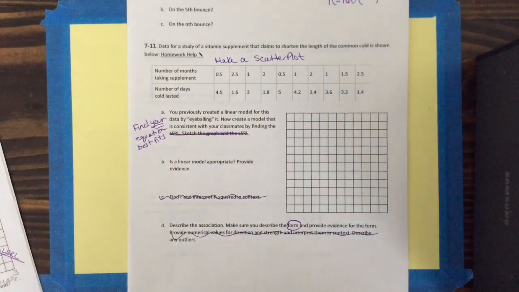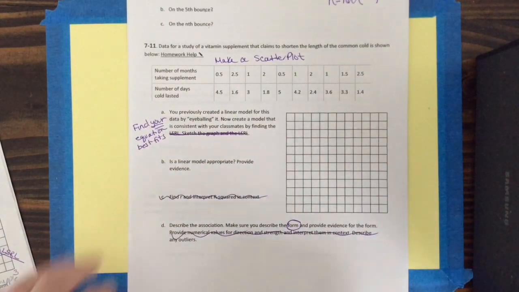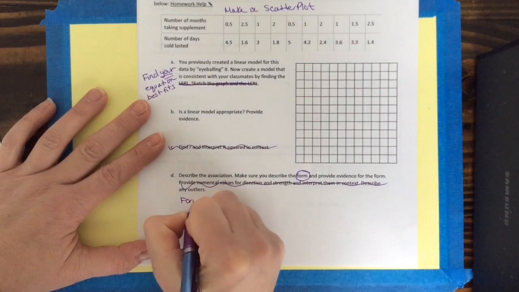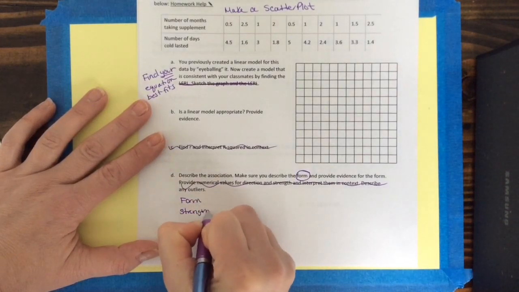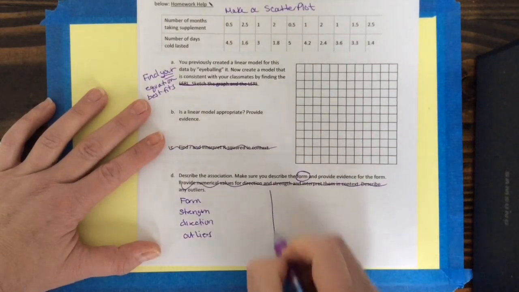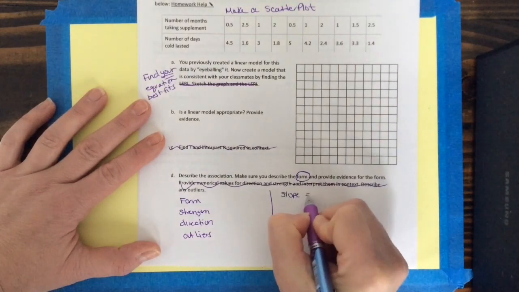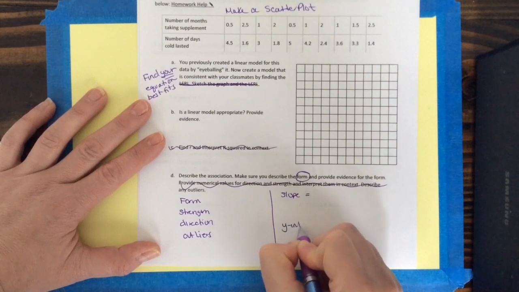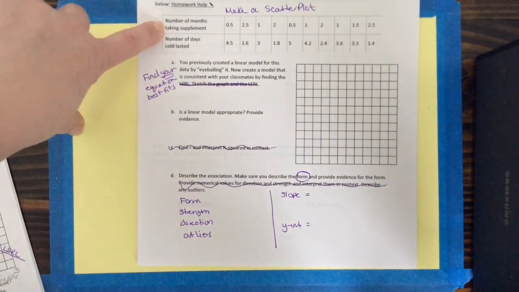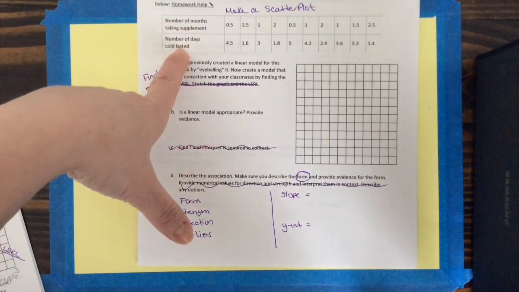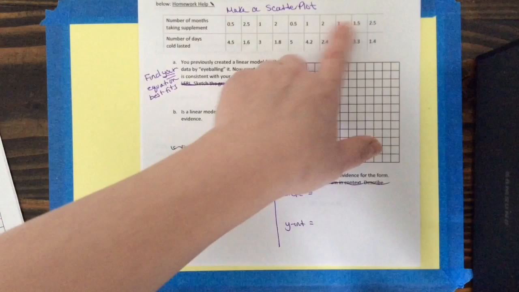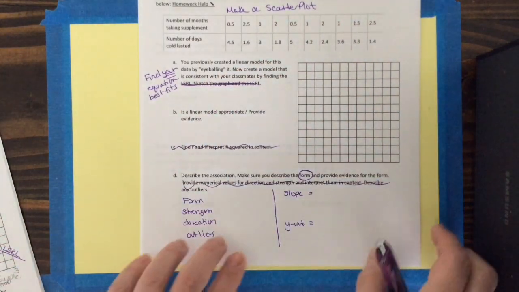So your equation might be slightly different than what someone else has. Okay, you're going to skip part C and just describe the association. Remember, it's form, strength, direction, outliers, and then you want to explain what the slope means and what the y-intercept means in context. So in this case, it looks like the number of months supplements are being taken versus days a cold lasted. So it looks like, well, these are not in order. So you'd have to, of course, graph the plots and see what you come up with.